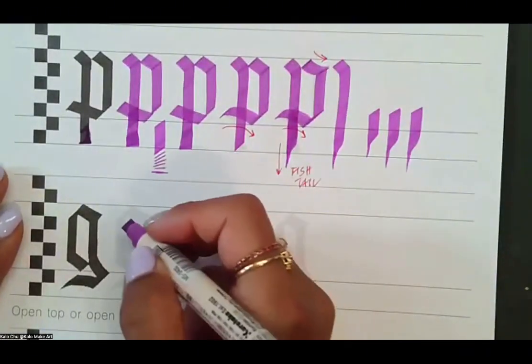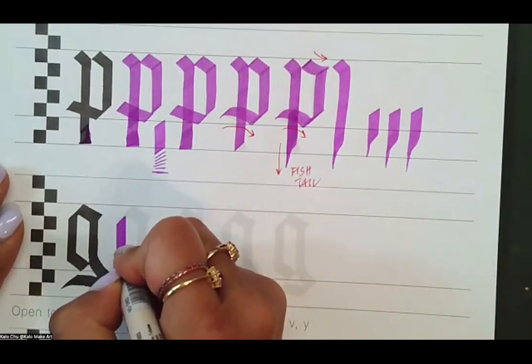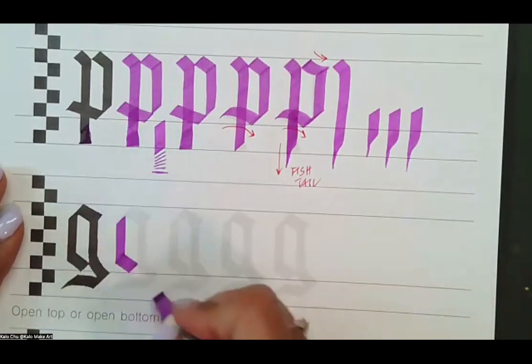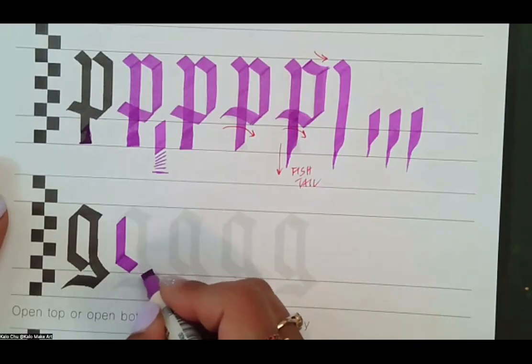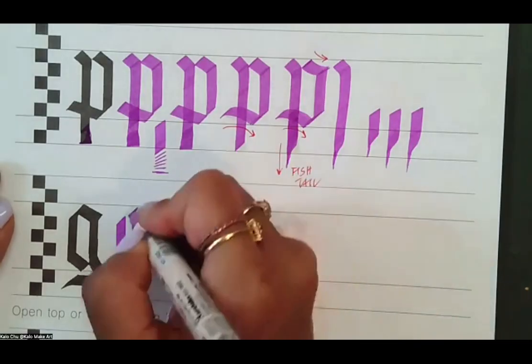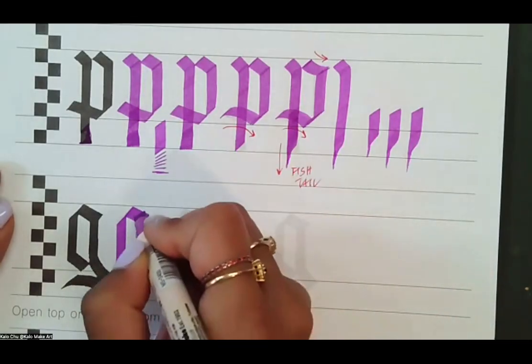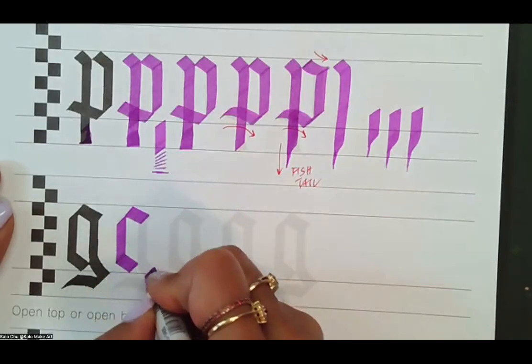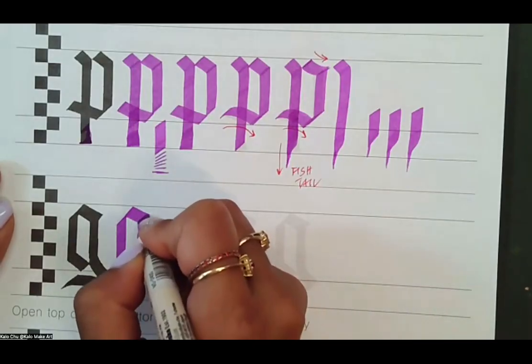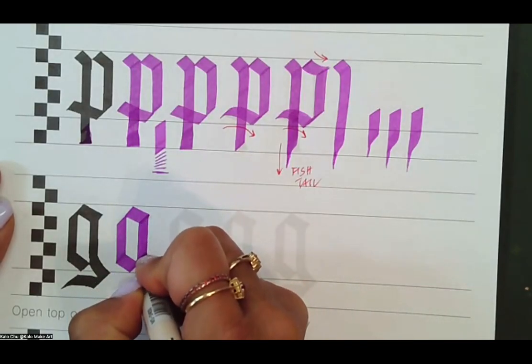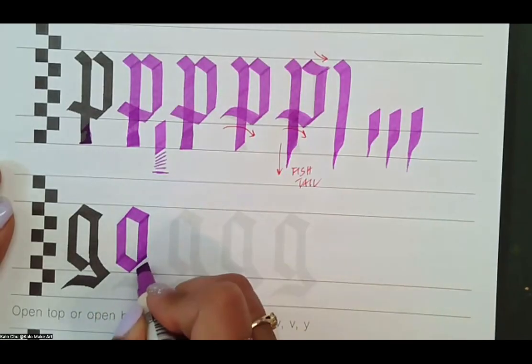Now G, you have one and two. For one, you can do a lozenge in a continuous line. This is coming straight and curved to the right, so you slow gently at this corner.